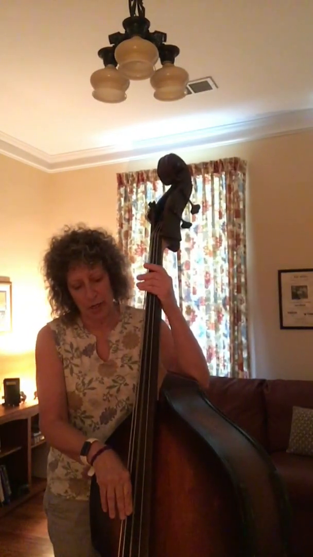These chords always imply that you could move to the octave. If I'm starting on the open D string, here's my D an octave higher. Same with A. Here's my low A on the open A string, which is the third string, or I could play an octave higher, which is also A, but played on the G string right here.